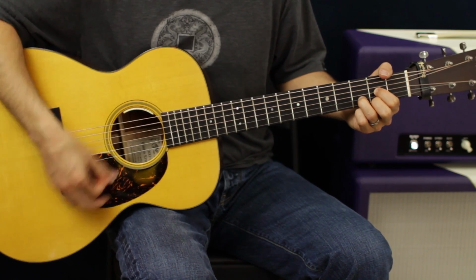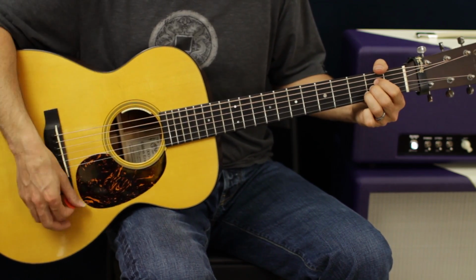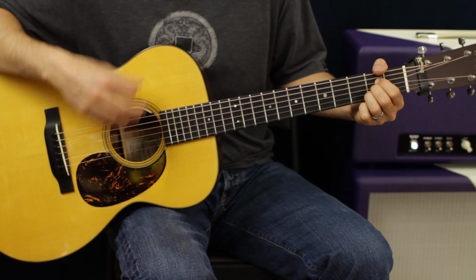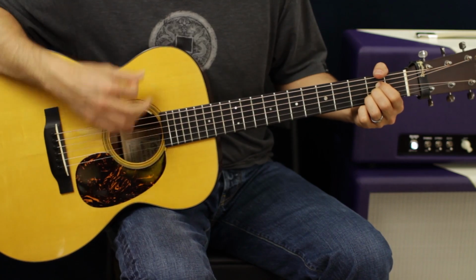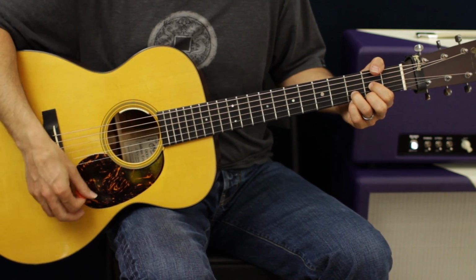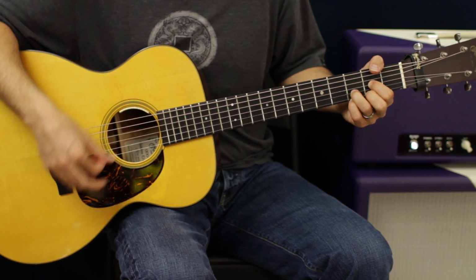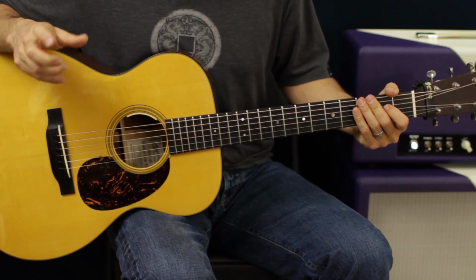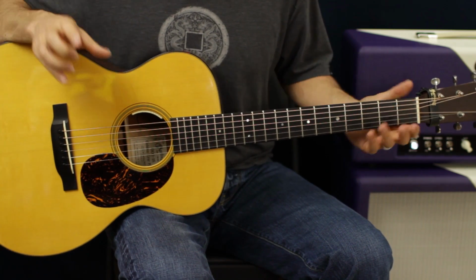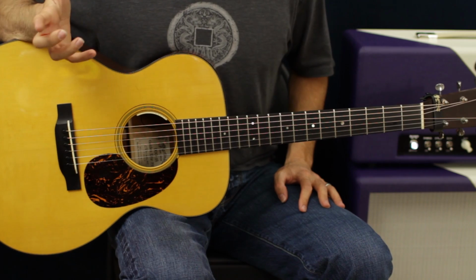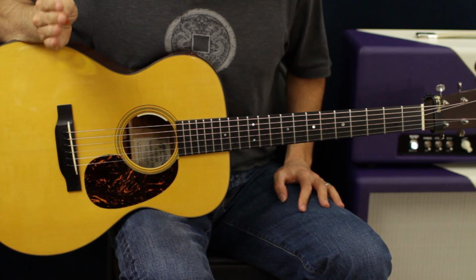Right, we're going to do this with our skips. Right, so now it's starting to become a song. So that's just an easy way, or easier way, to visualize.